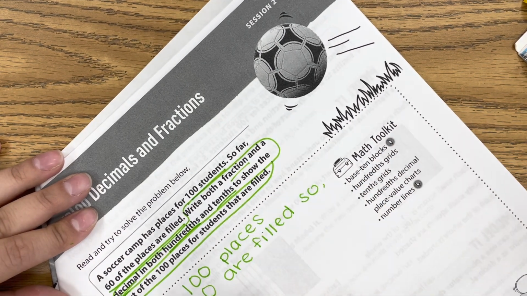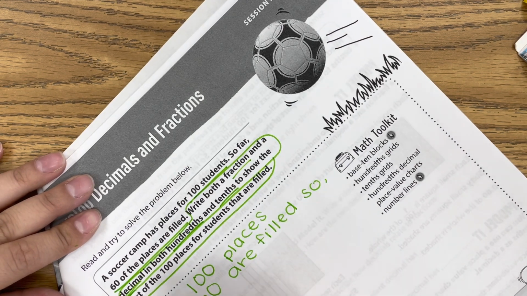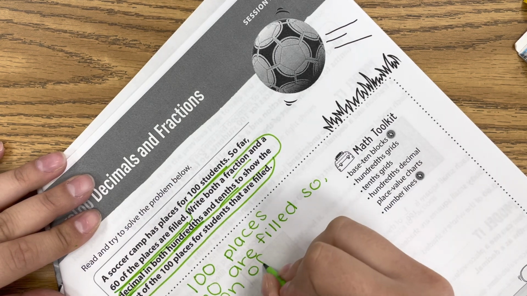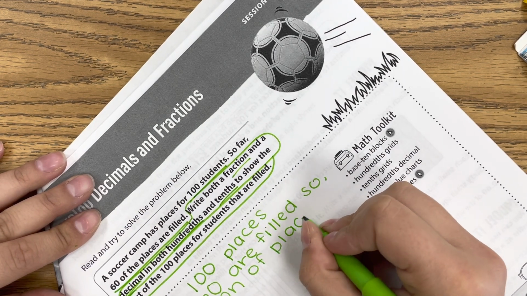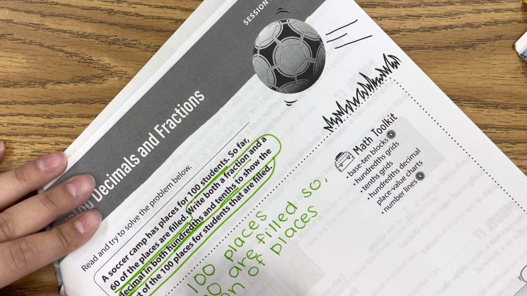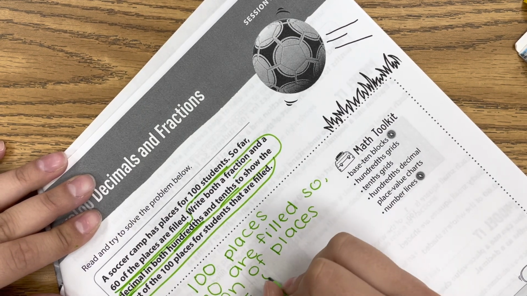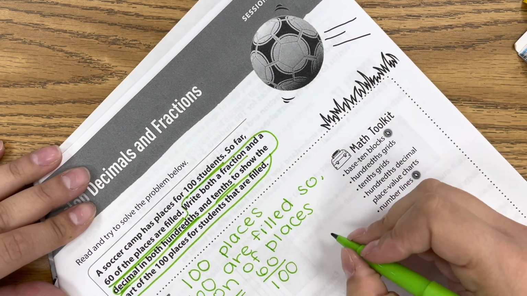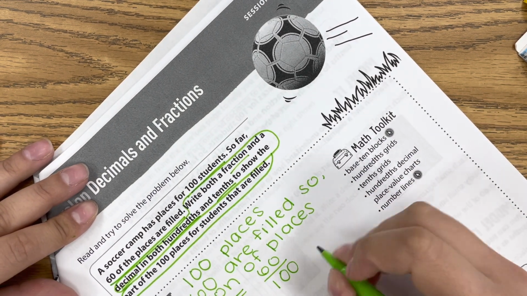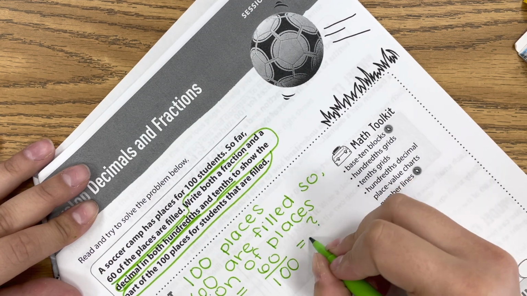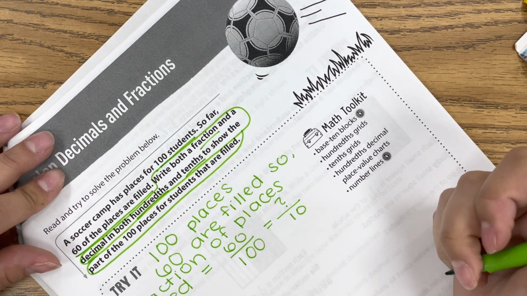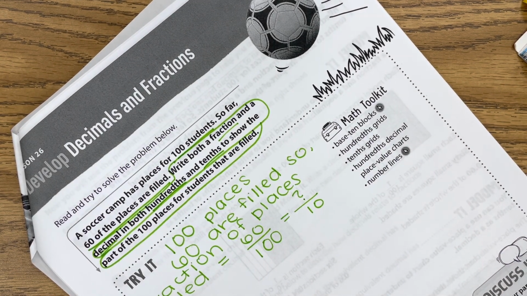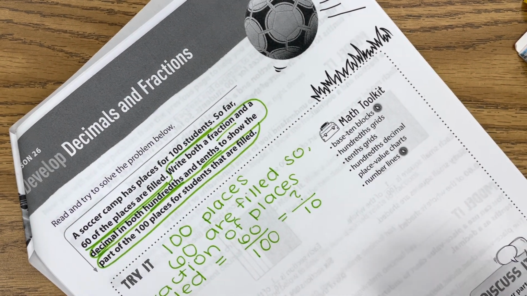So, fraction of places filled is equal to 60 over 100, right? So now we just have to find the equivalent with the denominator of 10, okay? So to do that, it's going to be kind of the opposite of what we've been doing, right? Now instead of multiplying, we're going to be dividing.